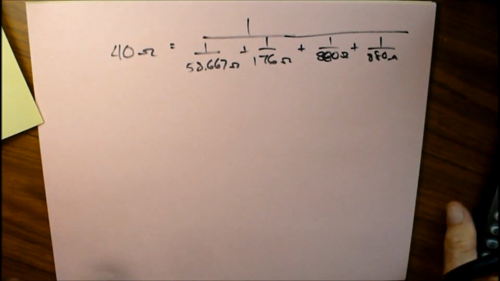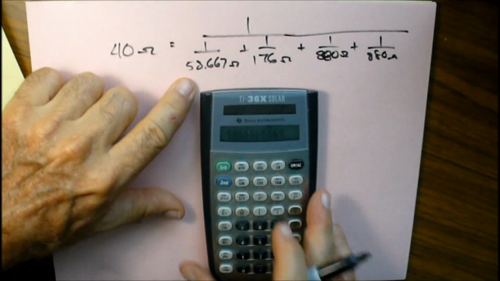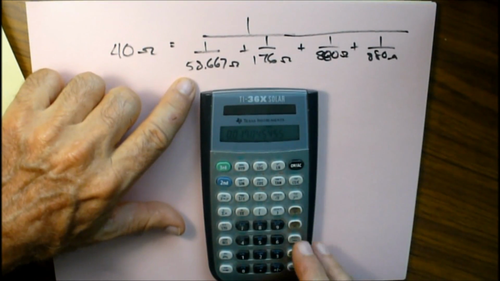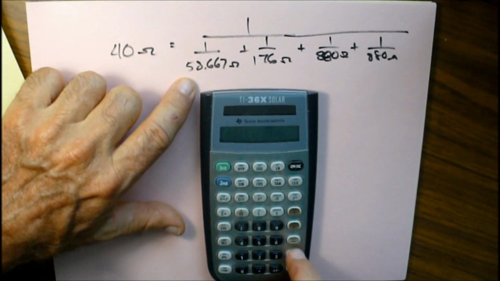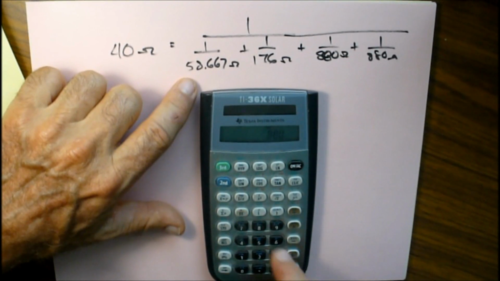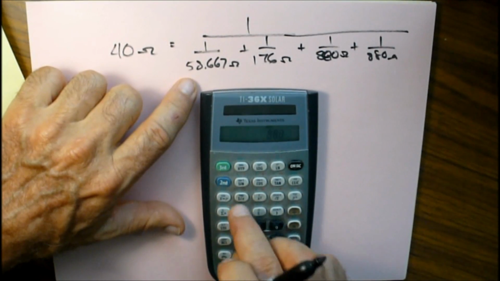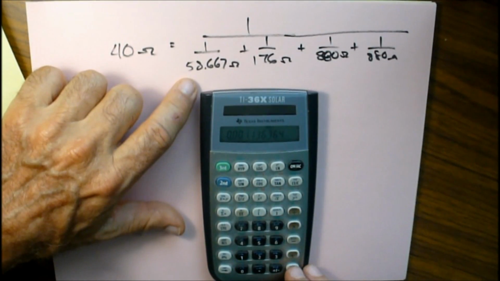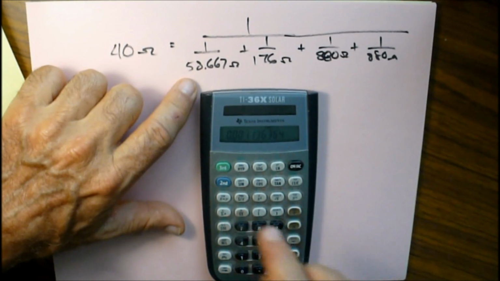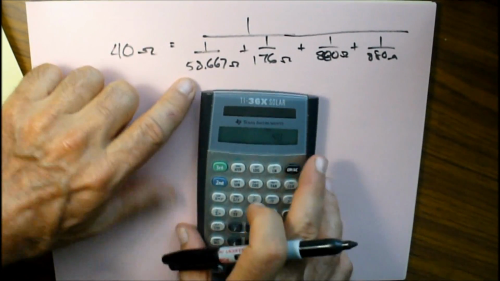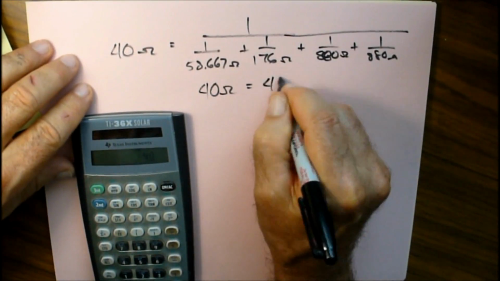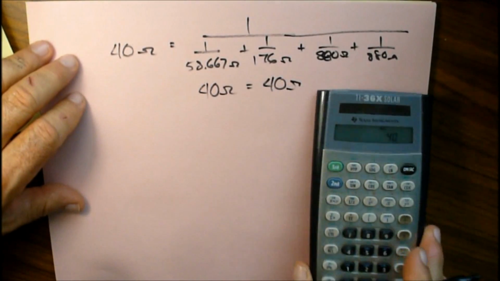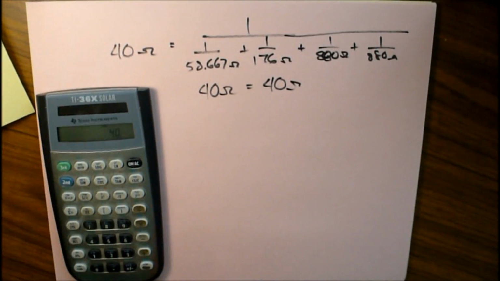Alright, let's make sure all these are right. The first one's 58.6, I'm just going to 1 over x that, plus 176, 1 over x, plus 880, 1 over x, plus 880, 1 over x, equals, and then 1 over x, all of that, and of course I get 40 ohms equals 40 ohms. So as you can see, we have a nice clean 40 ohms right there.